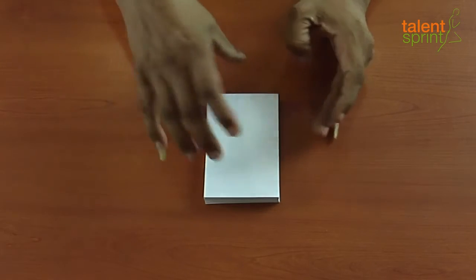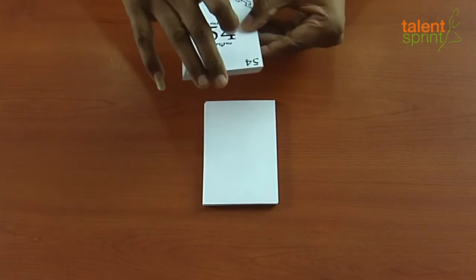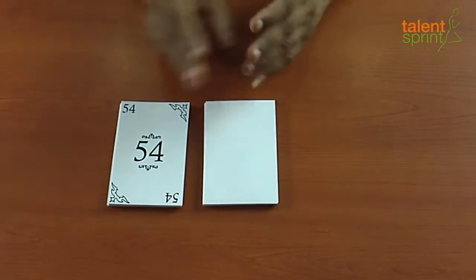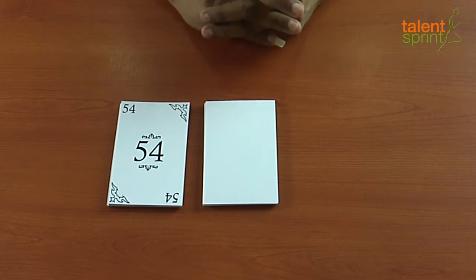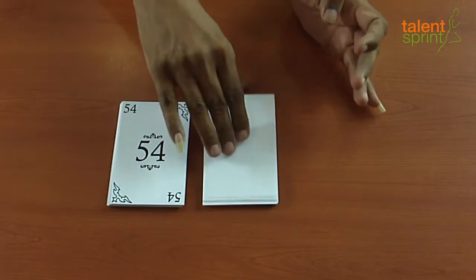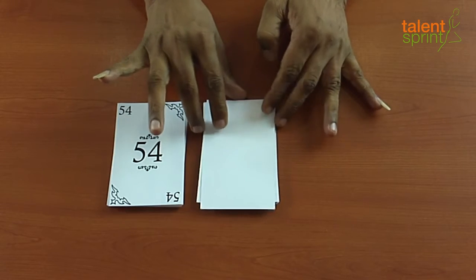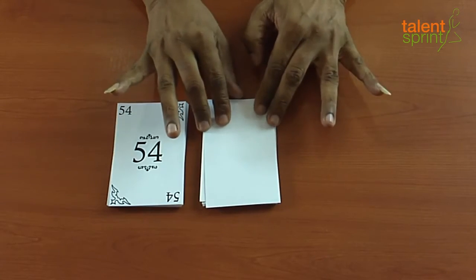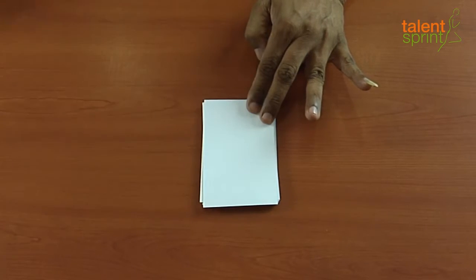Binary search means divide my data into half. So I see 54. What do I know? Everything in this pile is below 54. Everything in this pile is more than 54. I am looking for 64, so I know what I am looking for is in this pile. So this is no longer of interest. Now let's repeat. Divide this into half.